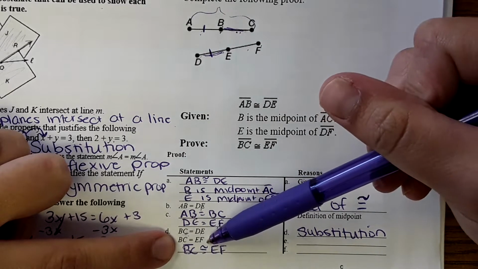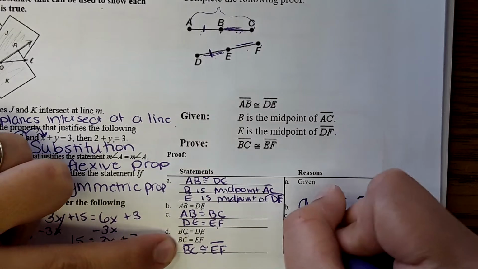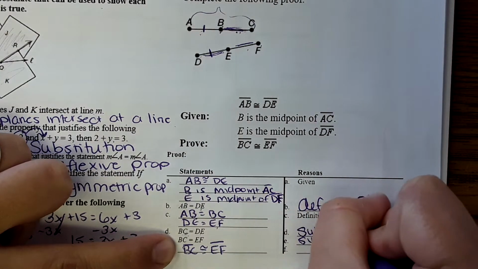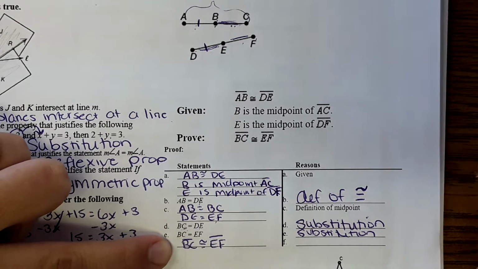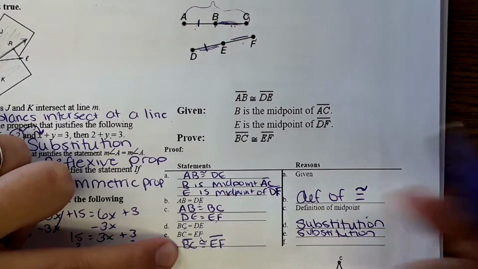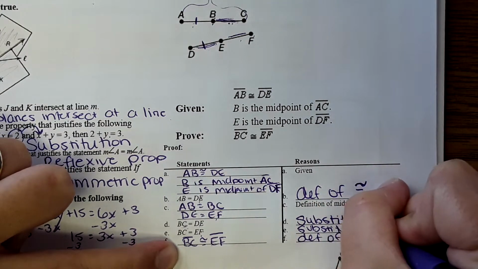Then BC equals EF. Again, they're on different parts of the picture. They're using substitution. And then last but not least, they're changing this from equal into congruent, so definition of congruent segments.